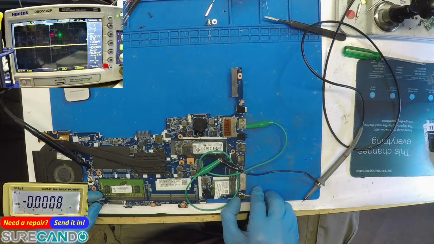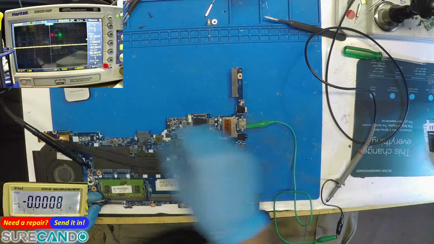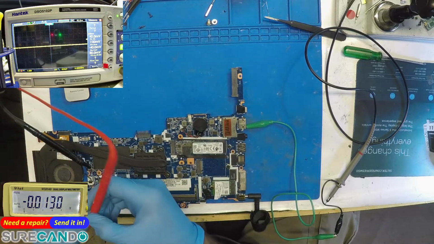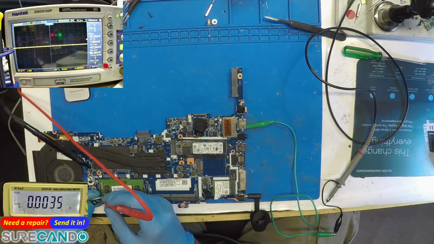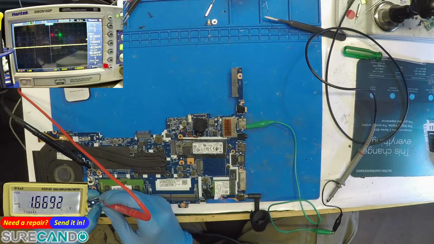Unplug. Plug it back in. 2.6 is fine for it to turn on.